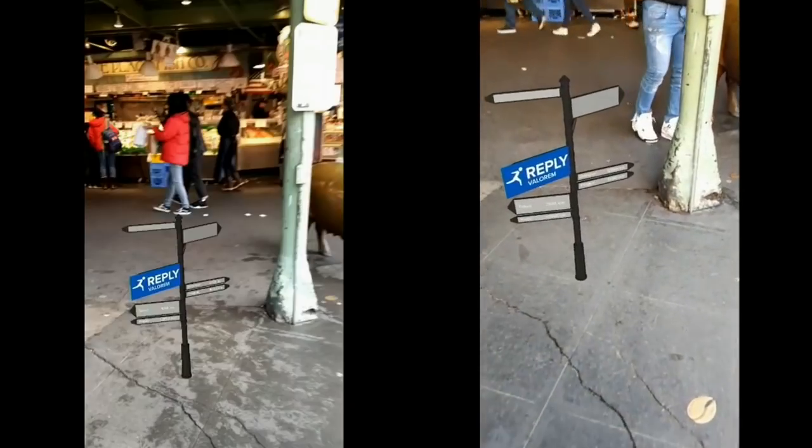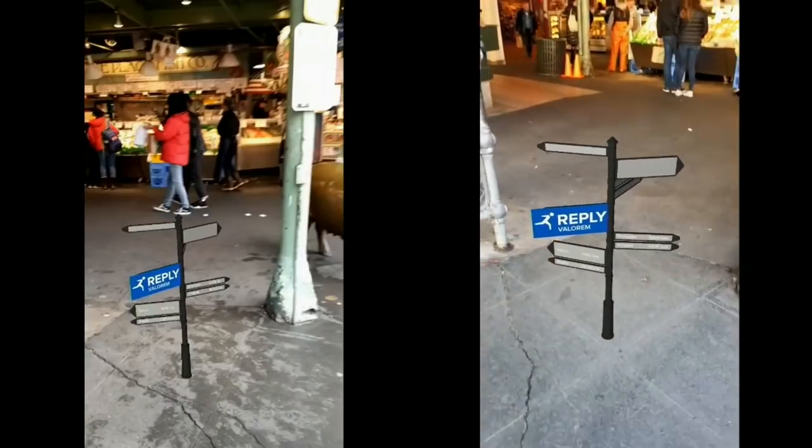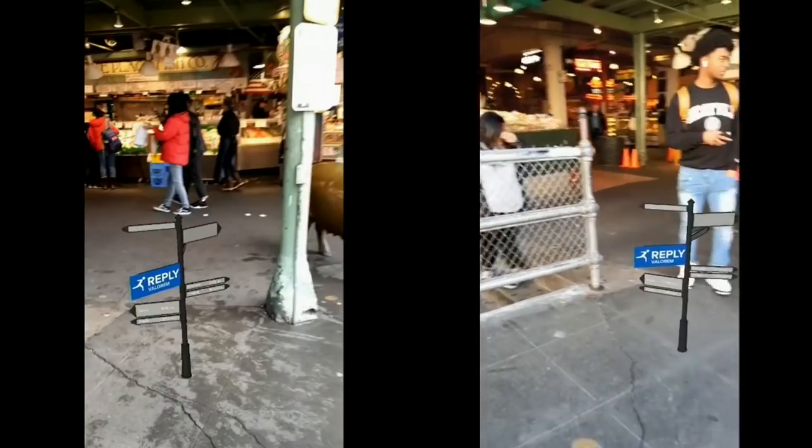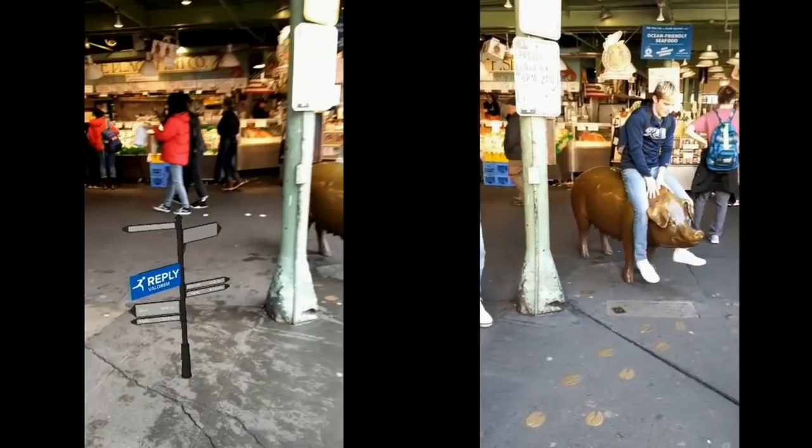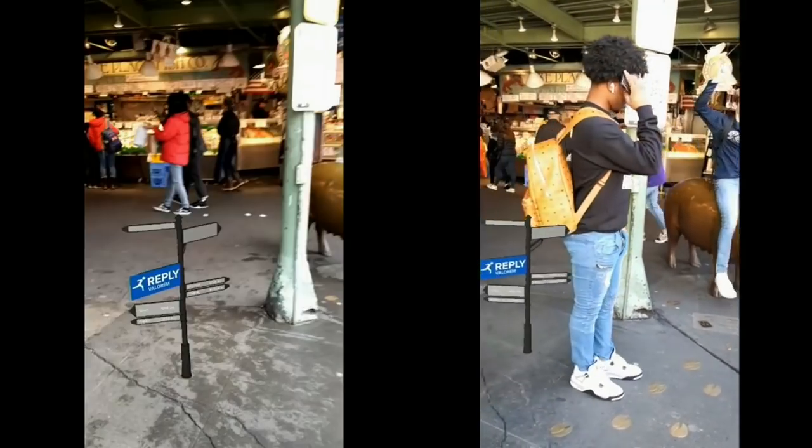And a couple of days later, I went back and relocalized it. And as you can see, voila, it's right there at the exact same position. What you also might be able to notice, the floor pattern changed. Right? When I created the anchor, it was wet. When I relocalized the anchor, it had dried up.